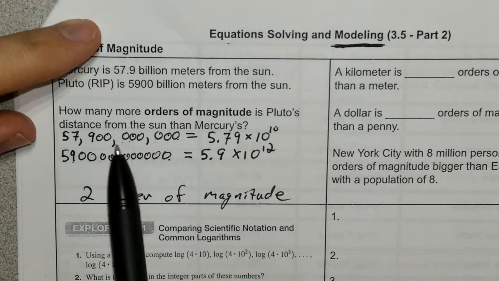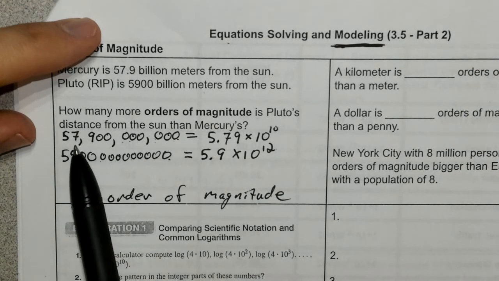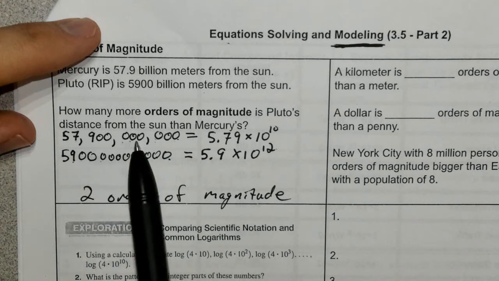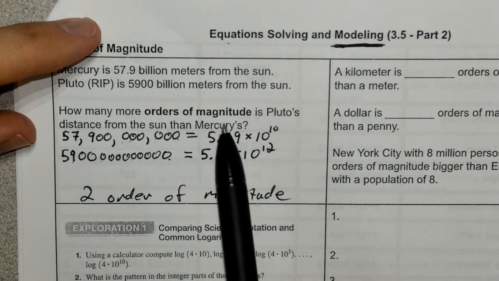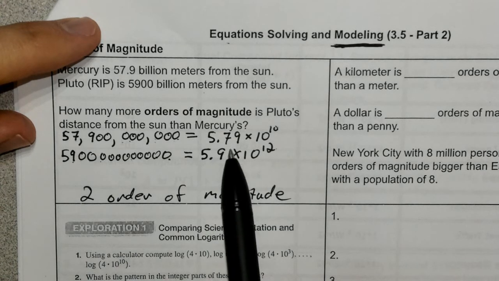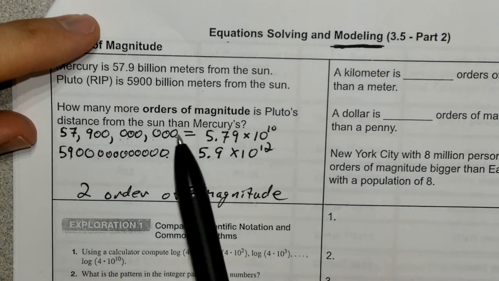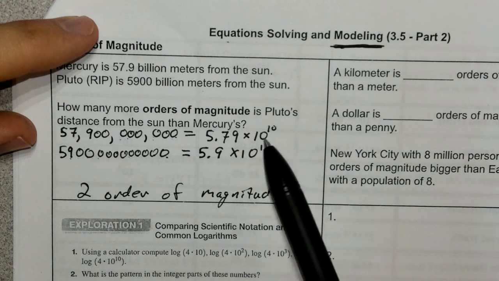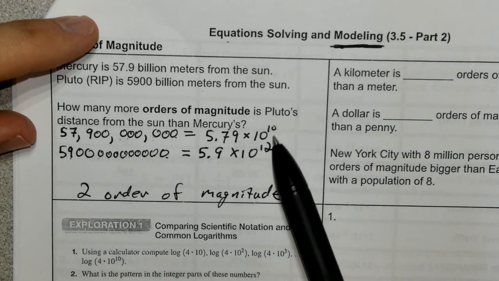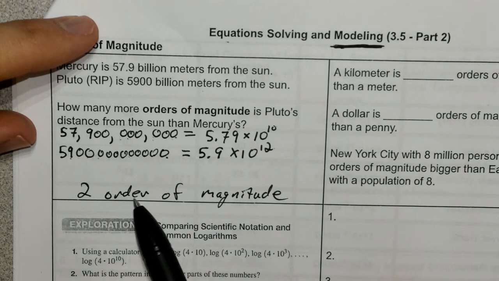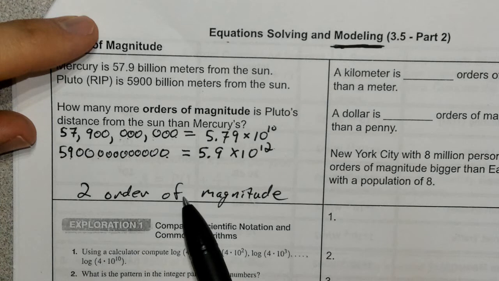So anyway, just to recap, because I forgot to turn the video on, this is what 57.9 billion looks like. This is what 5,900 billion looks like. Orders of magnitude is the number of factors of 10 larger or smaller a number is than another number. So when you write these numbers out in scientific notation, you see that this is 10 to the 10, this is 10 to the 12. There's a difference of 2 orders of magnitude, in other words, 2 factors of 10. So that's your answer, that Pluto is 2 orders of magnitude further from the sun than Mercury is.